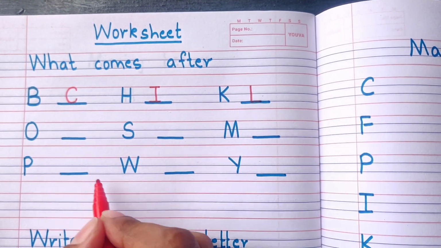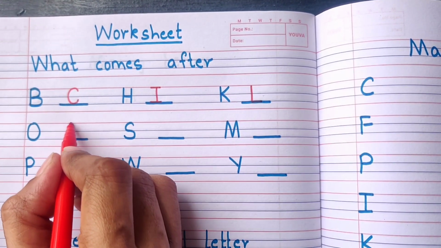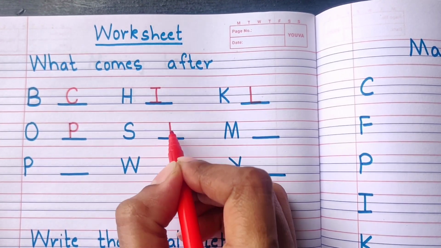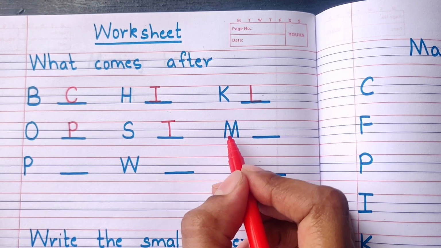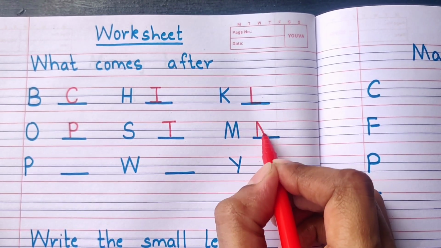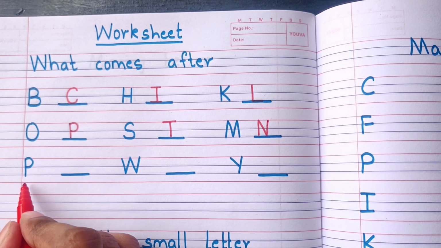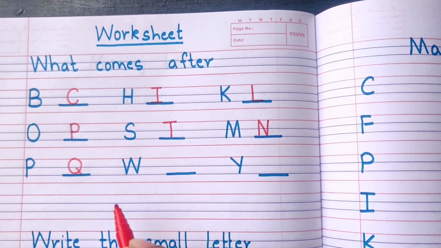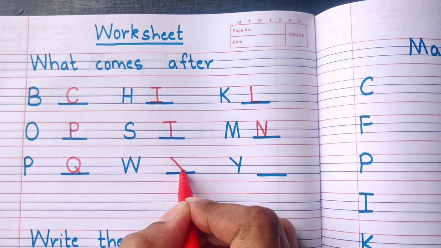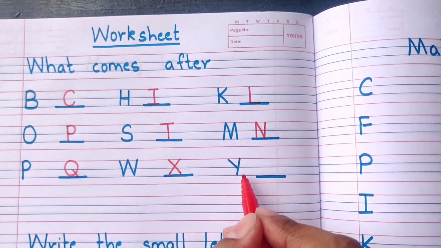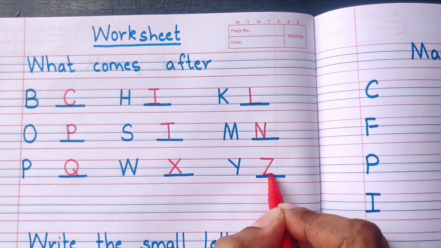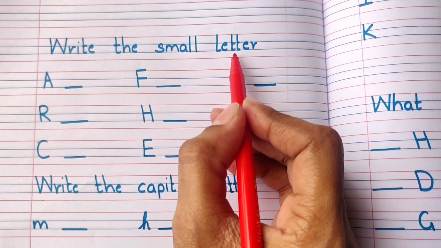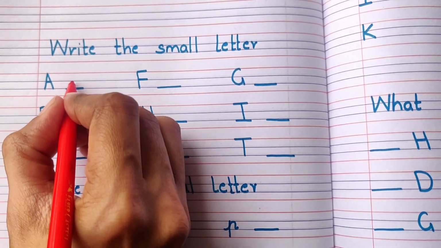L. What comes after O? P. What comes after S? T. What comes after M? N. What comes after P? Q. What comes after W? X. What comes after Y? Z.